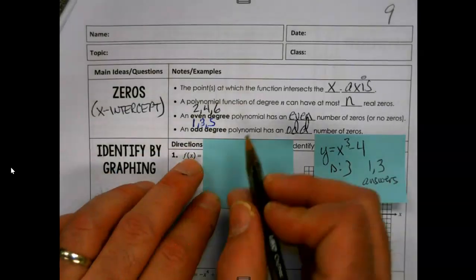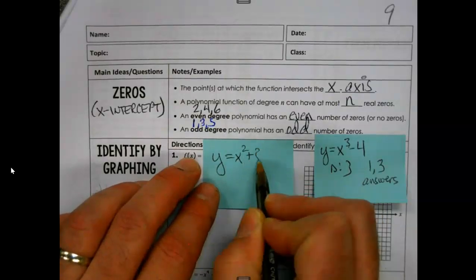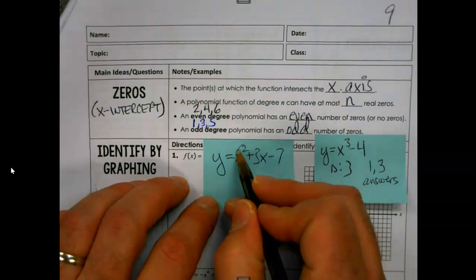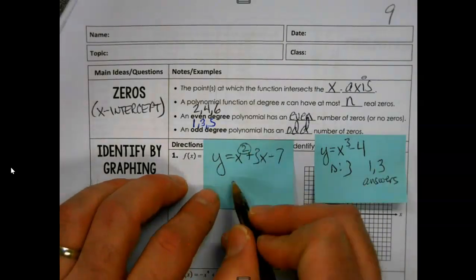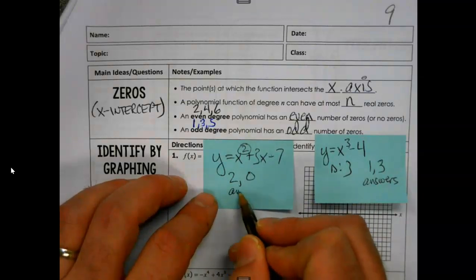Or like if I had y equals x squared plus 3x minus 7, okay, since my degree is 2, I could have 2 answers, or I could have 0 answers.